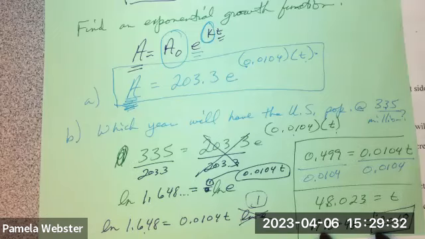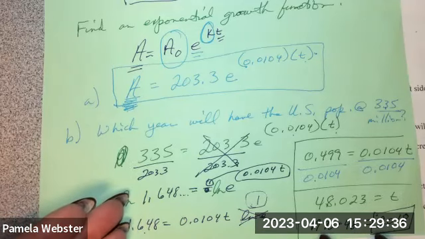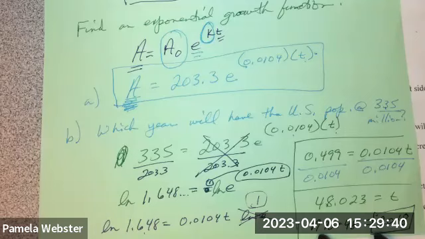So if we're talking over 40 years, they're probably good. 48 years, we're probably pretty good. But if we're talking thousands of years, sometimes things get a little messy. All right.